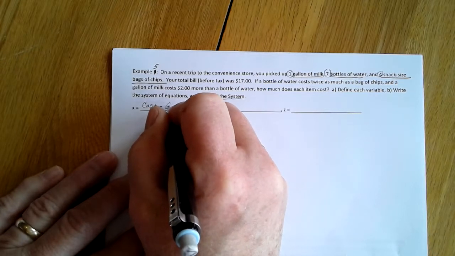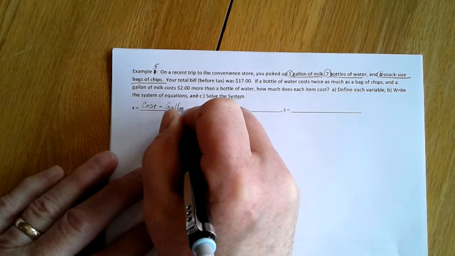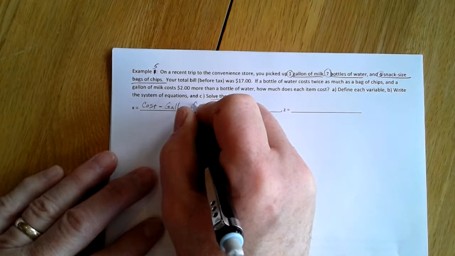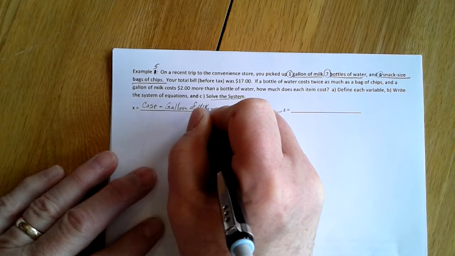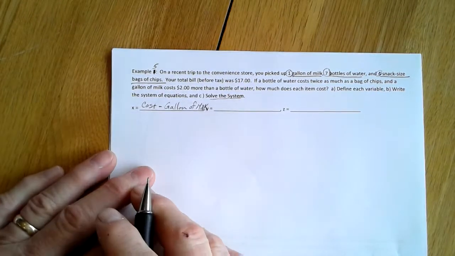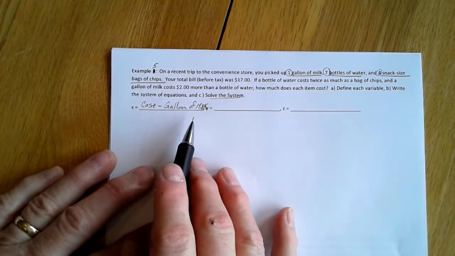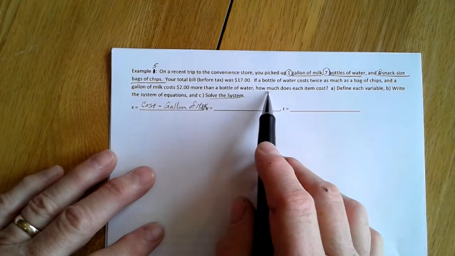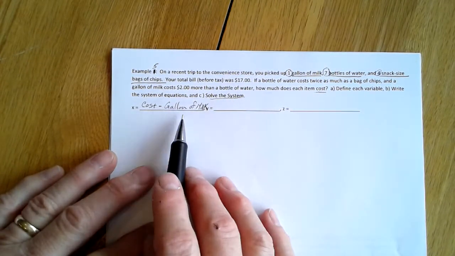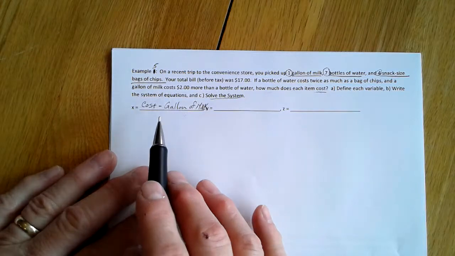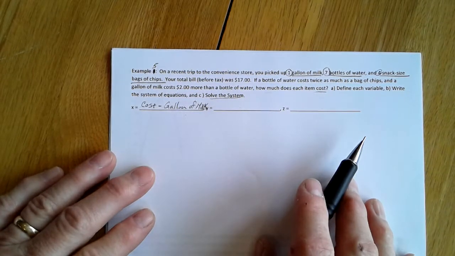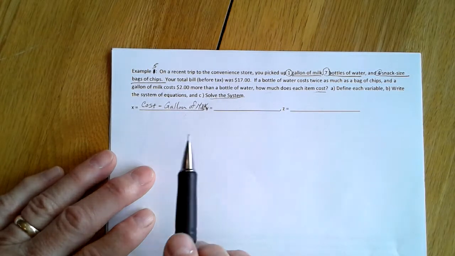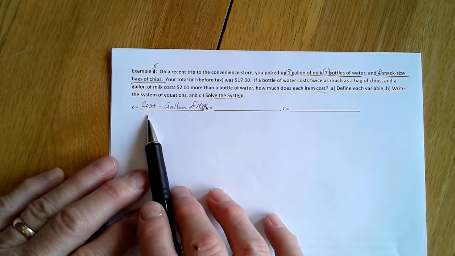So I'm just going to write it in my space. Now, what I want you to know, though, is I don't want you just to write milk. X isn't just milk. X is the cost of each gallon of milk. So if you write just milk in the X slot, I'm going to deduct points on a test. You have to tell me what X actually stands for. Cost of a gallon of milk.